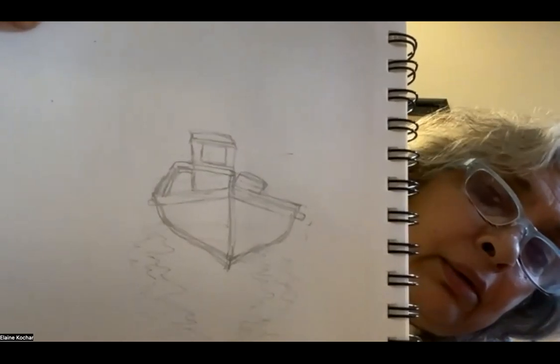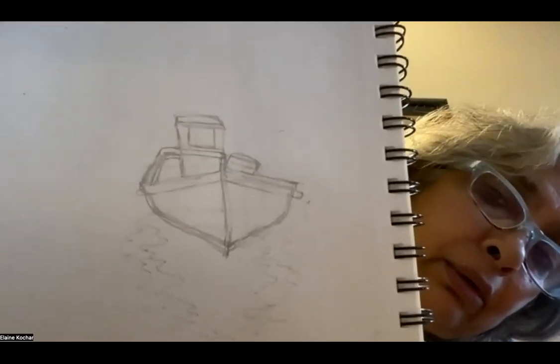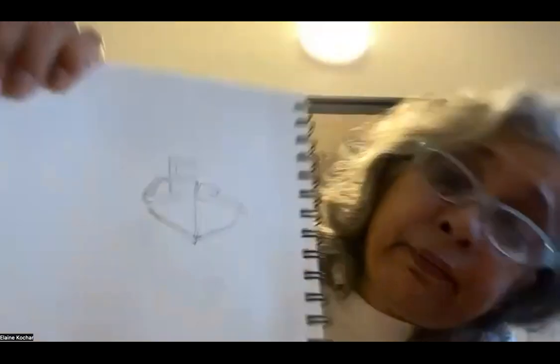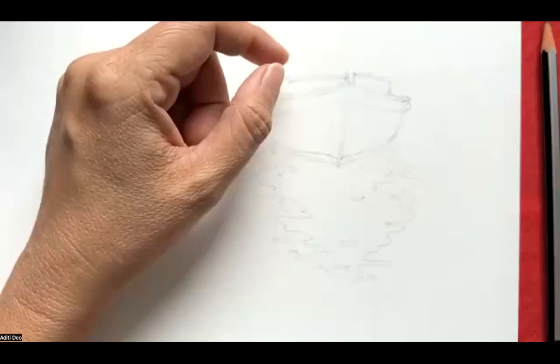Okay, so this part that you've made here, it's come a little low. This line has become a little more steep, so make it a little shallower. That will reduce the amount of the boat that we see in the back. Then it should present itself better.